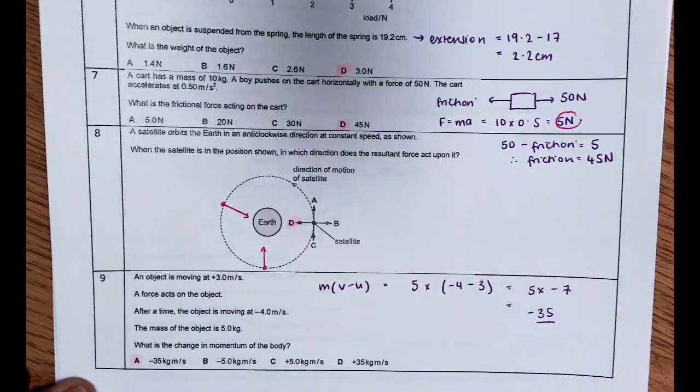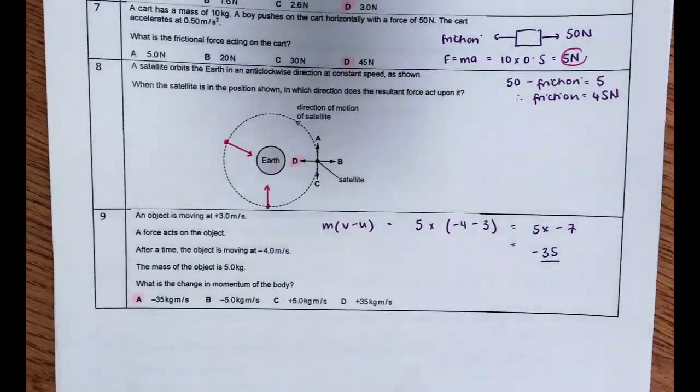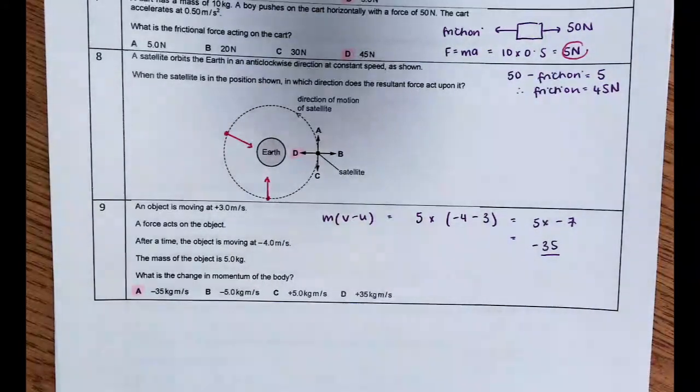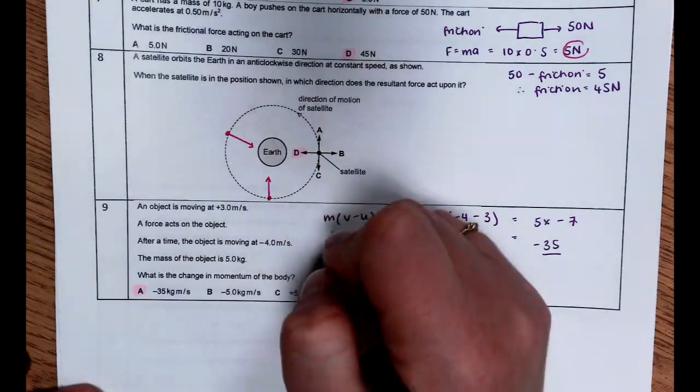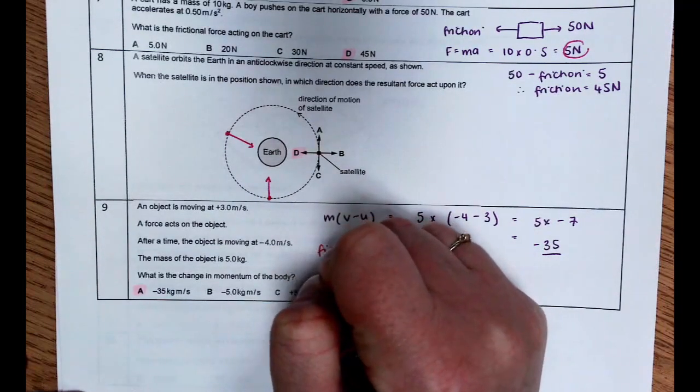Number 9. An object is moving at 3 metres per second. A force acts on the object, so it will accelerate. After a time, the object is moving at minus 4 metres per second. The mass of the object is 5 kilograms. What is the change in momentum of the body? So, we're going to do final momentum minus the initial momentum is the change.